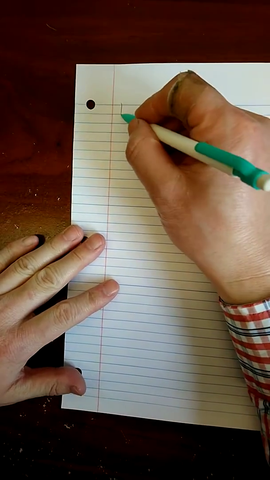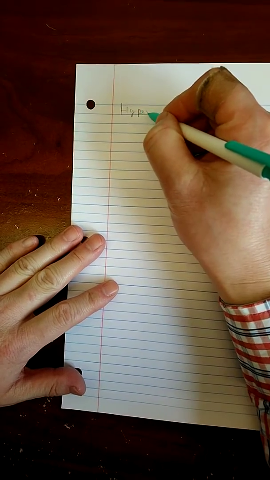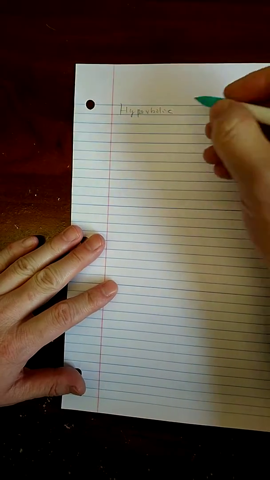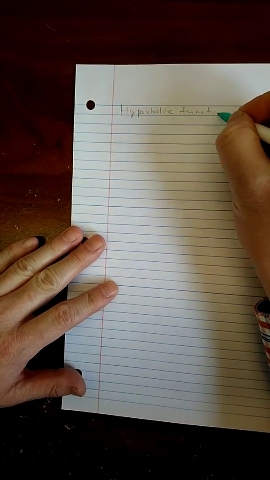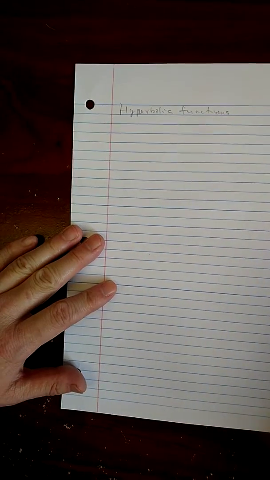Hey students, this is just to show you hyperbolic tangent, sine, cosine, and we're going to show you how mathematically this is calculated. The hyperbolic functions are typically used in math class.